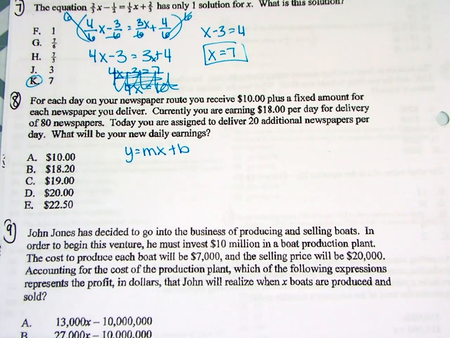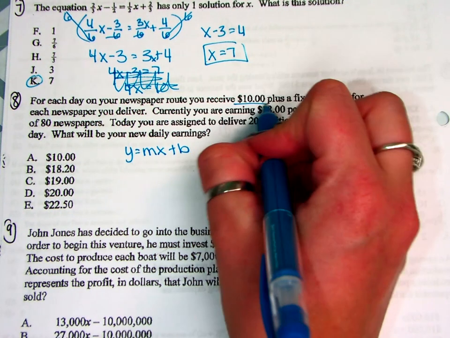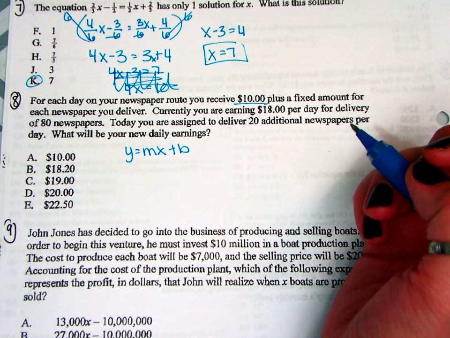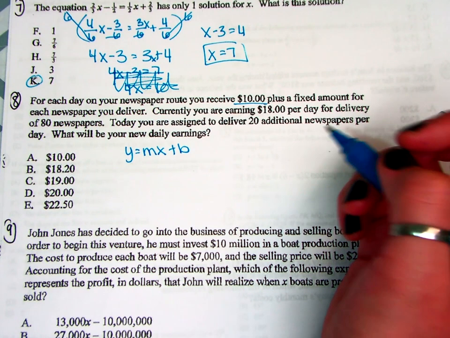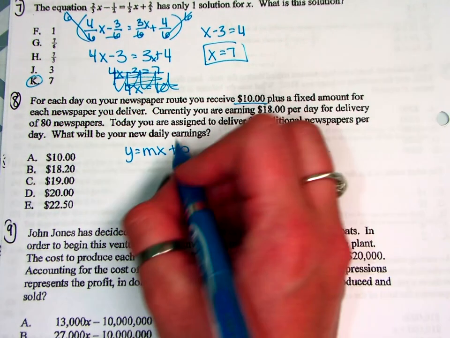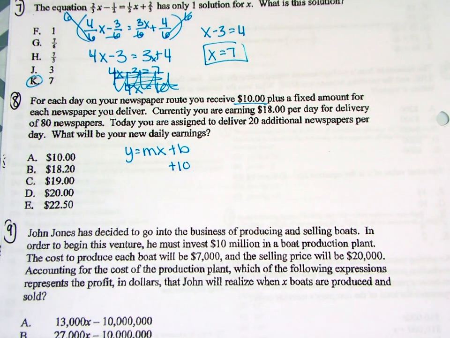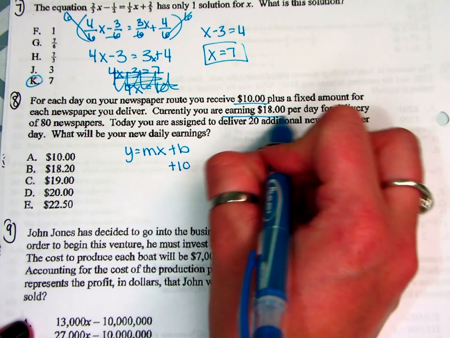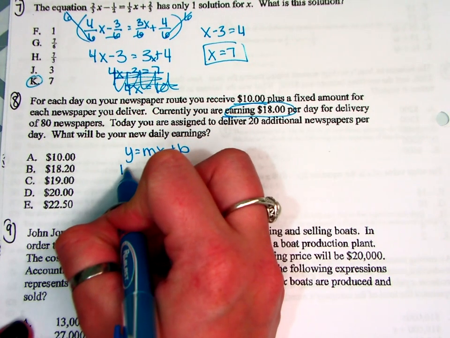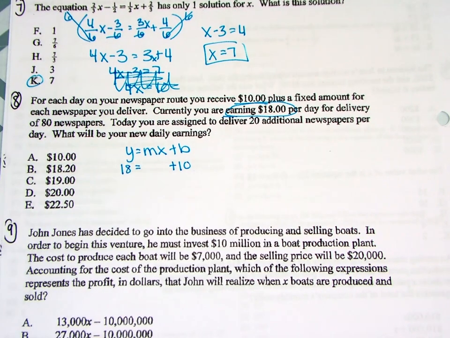We earn $10 a day, regardless of what we actually sell, which would be represented by our fixed number b. We currently make $18. This is my total earnings. Anytime you're dealing with slope-intercept form, how much money you make will always be represented by y.